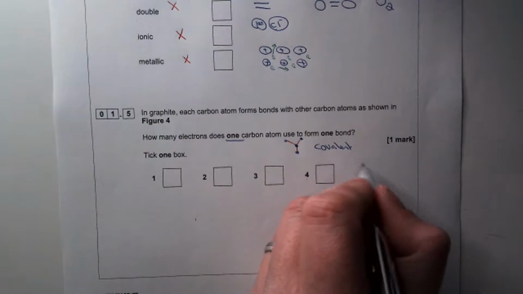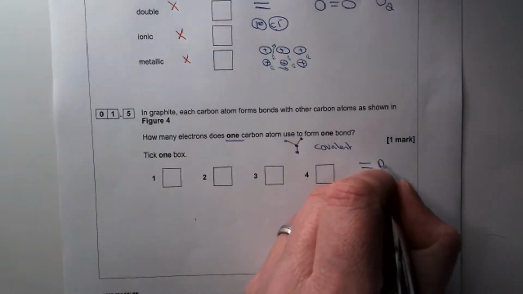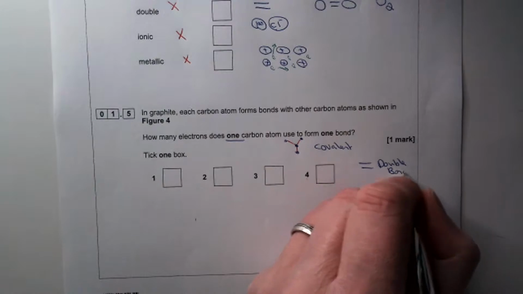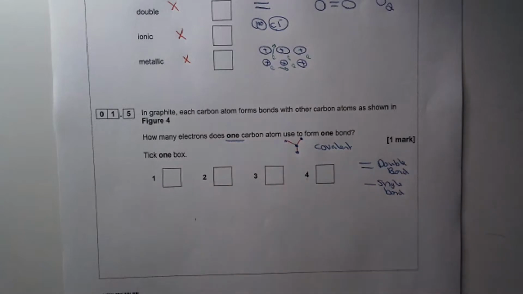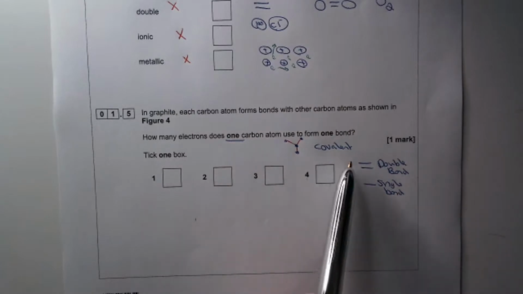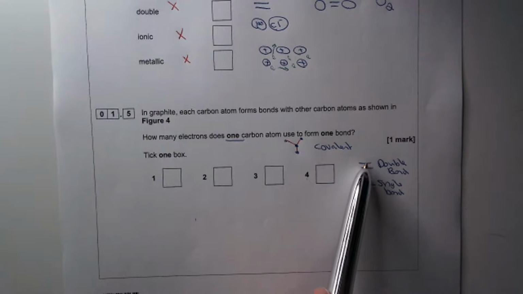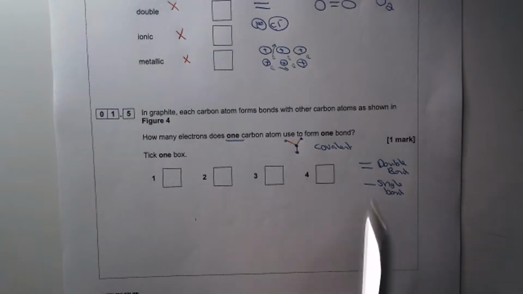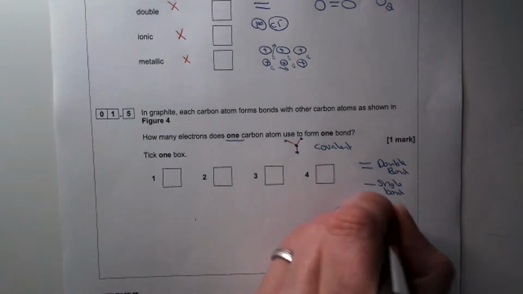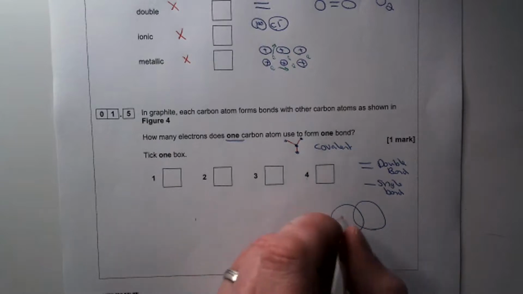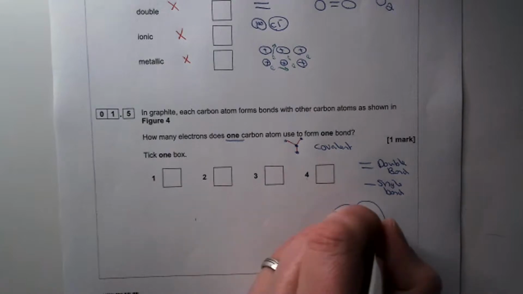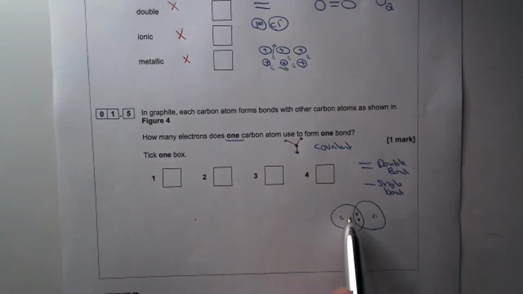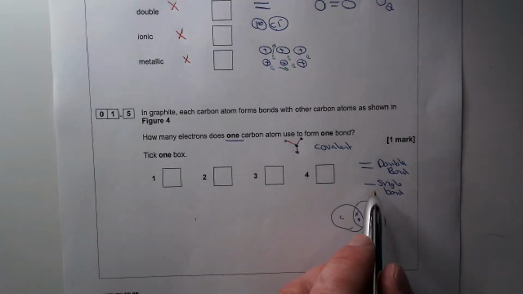Now, in terms of covalent bonding, a double line represents a double bond, and the single line is a single bond, single covalent bond. And each covalent bond shares 1 electron with each carbon. So a single bond will be between 2 carbons, and that carbon will share an electron with the other carbon. So that will be what represents a single bond.